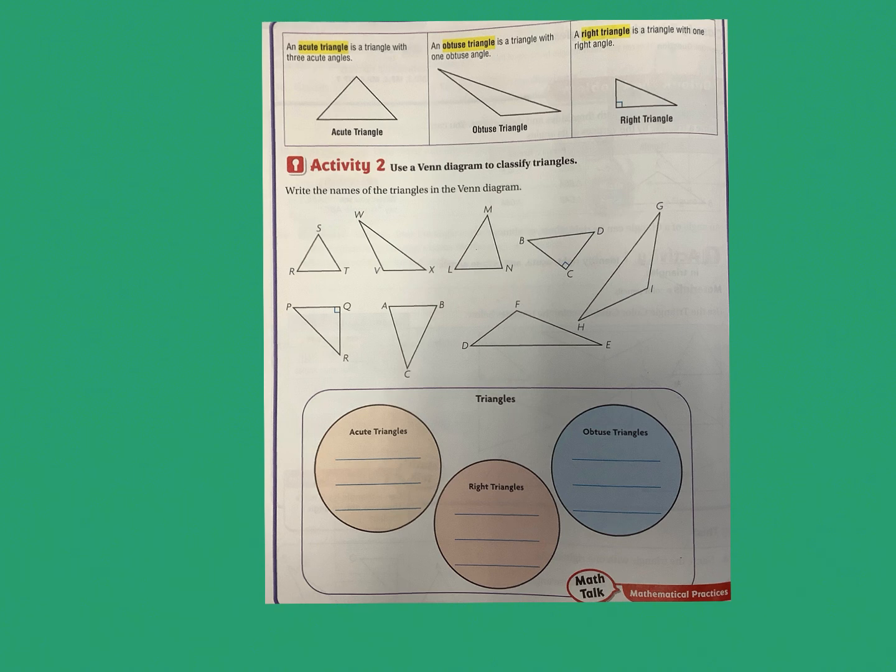They explain here what I had already explained on the previous page, but it doesn't hurt for us to hear it again. An acute triangle is a triangle with three acute angles. We have an acute angle here, an acute angle here, and an acute angle here. That is three acute angles, and so we call that an acute triangle. An obtuse triangle is a triangle with one obtuse angle. We couldn't have more than one obtuse angle, it wouldn't work, but one obtuse angle. And so I'm going to highlight that obtuse angle right there.